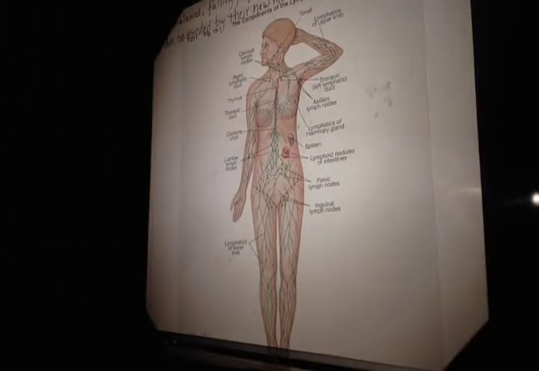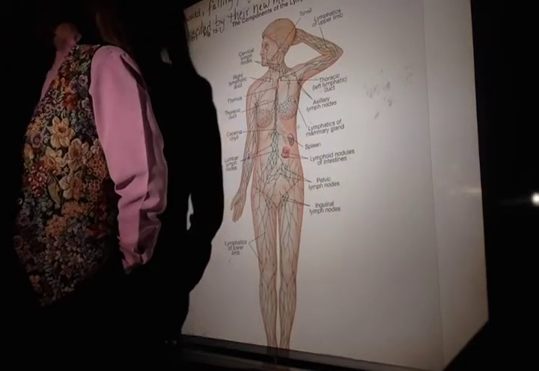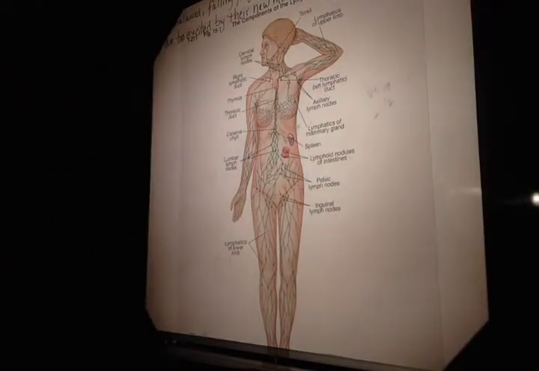So anything that is abnormal, rotten, infected, pathogenic, invasive, tends to be picked up by the lymphatic system.